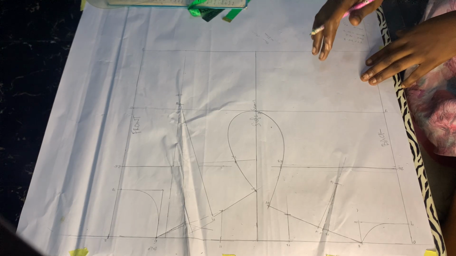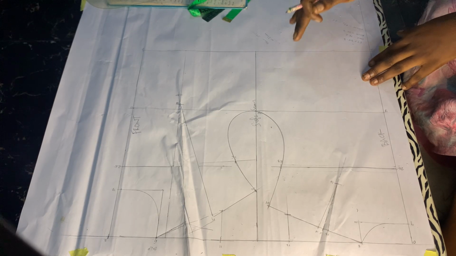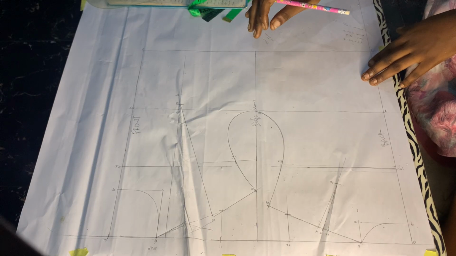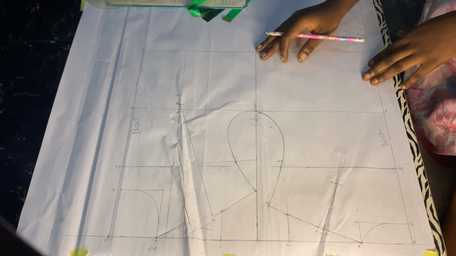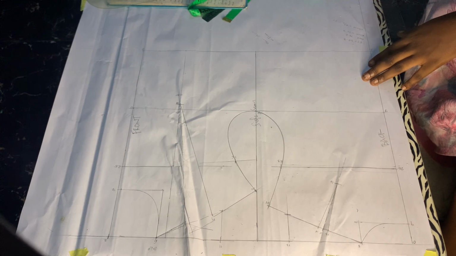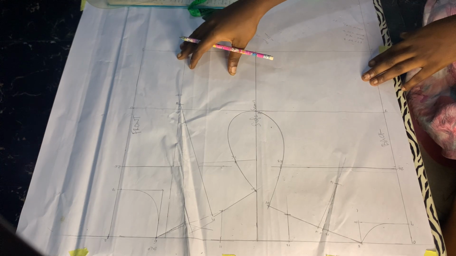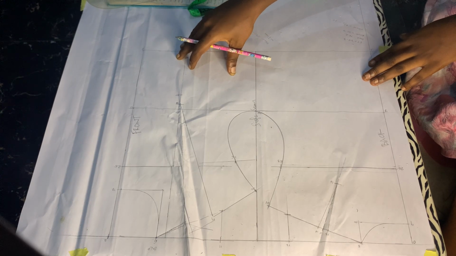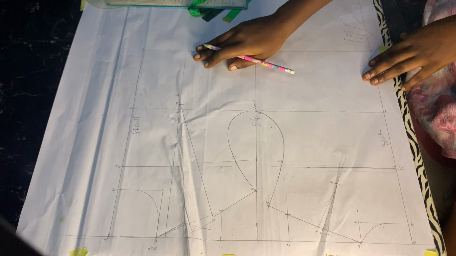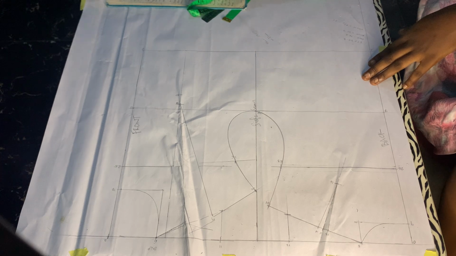I'm going to repeat it again. The side seam is taking 30.7%. The back is also taking 30.7% of that 11 centimeters, and the front is taking 38.6% of that 11 centimeters. So I'm going to be showing us how we're going to get that.